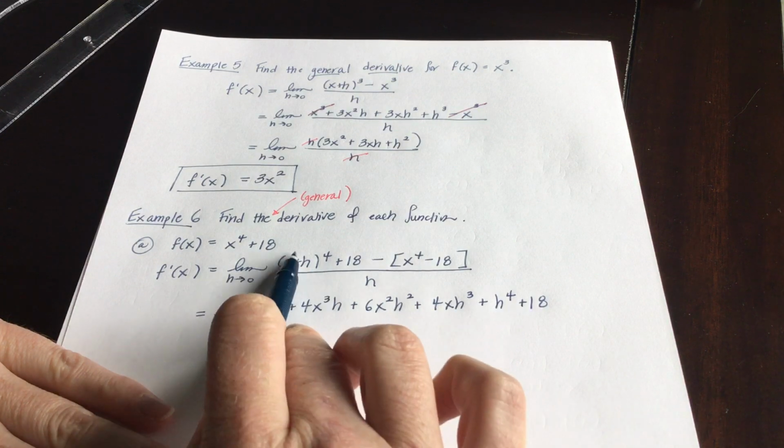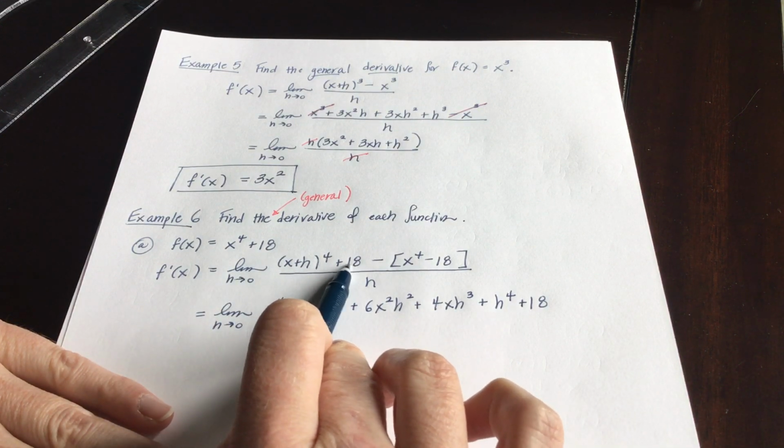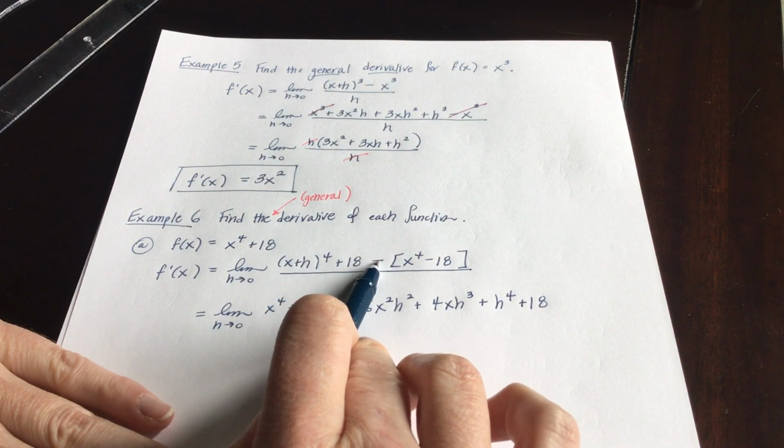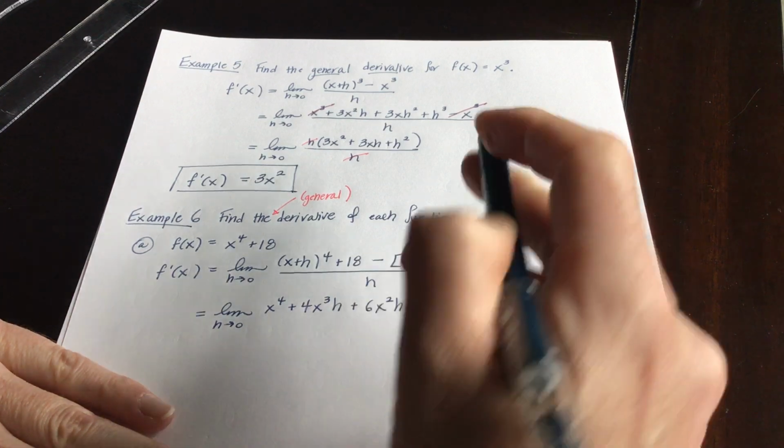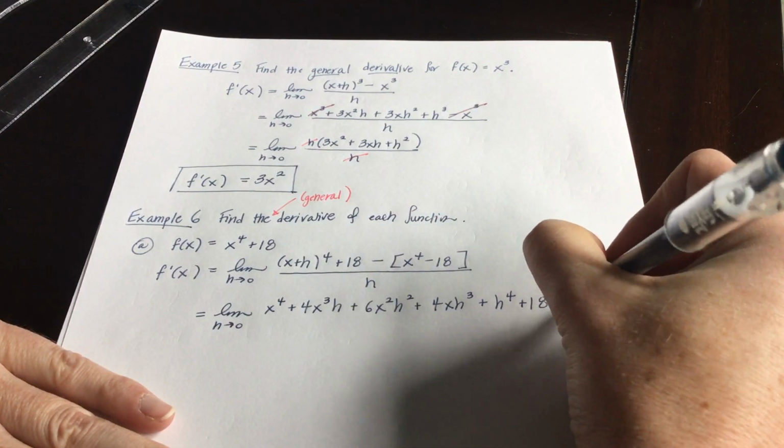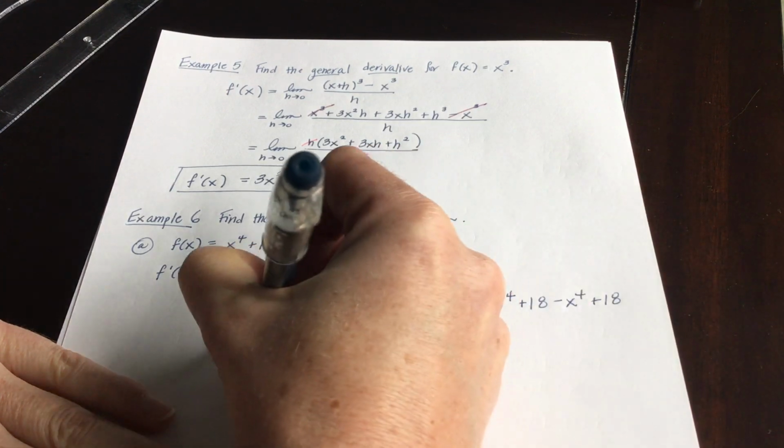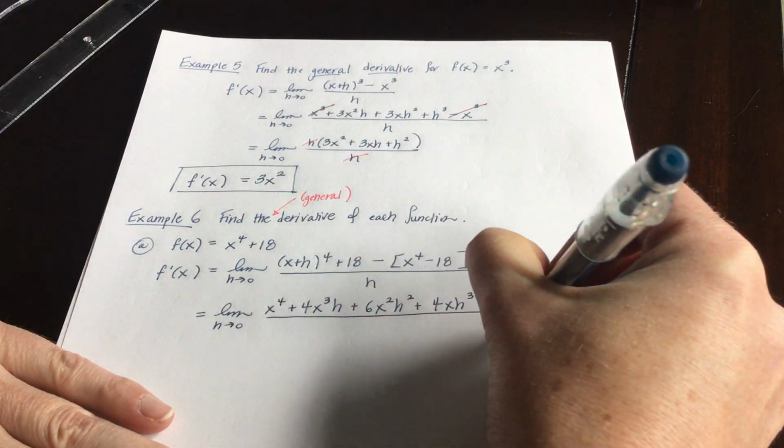So this would be the expansion of the x plus h to the 4th and then plus 18. Now I'm going to distribute the negative here. So I'd have minus x to the 4th plus 18. And it's all over h.